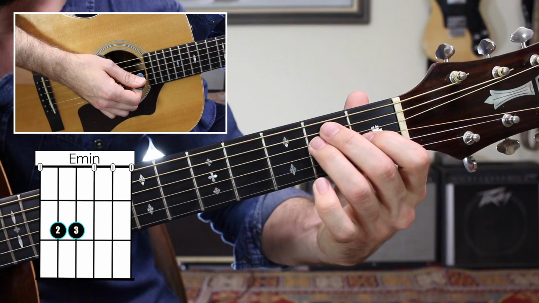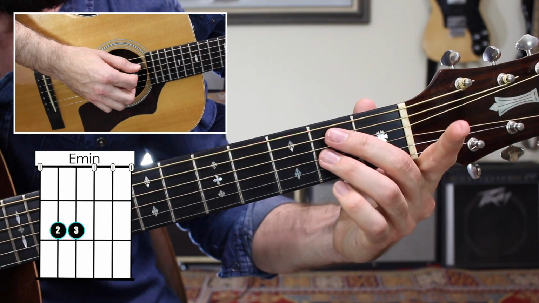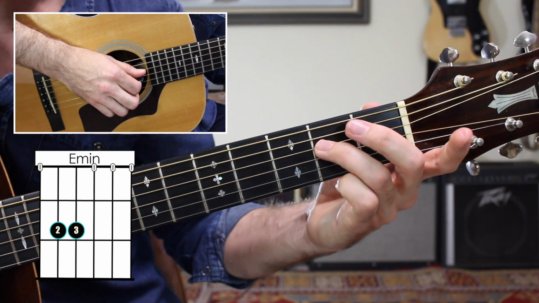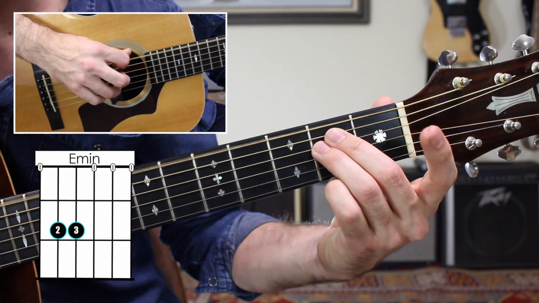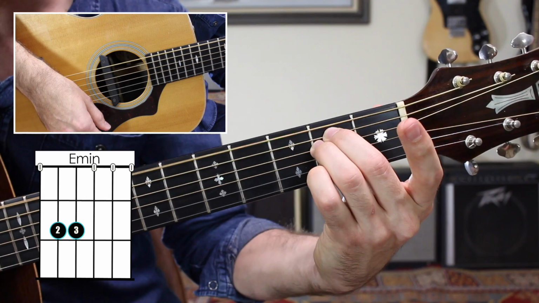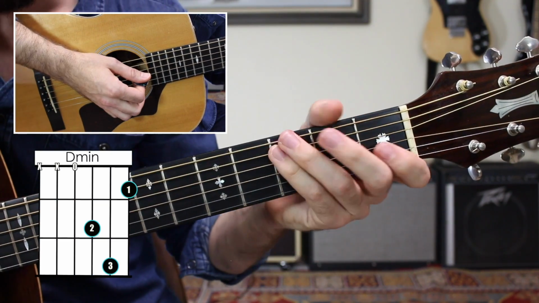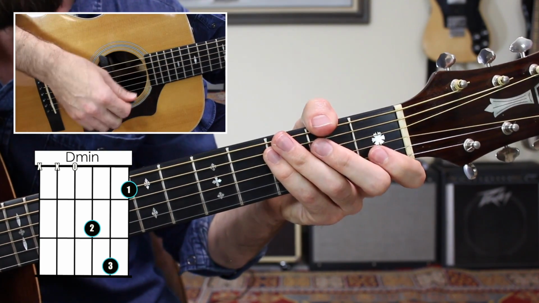Okay, the next chord that we need is E minor. Just take that E major chord that you learned before and take the pointer finger off. So, middle finger, 2nd fret of the A string, the ring finger, 2nd fret of the D string. Then we're strumming from the low E, the root, down to the high E. This is E minor.